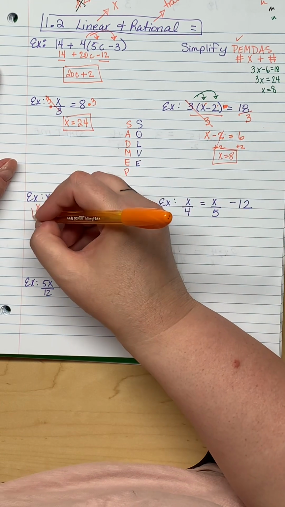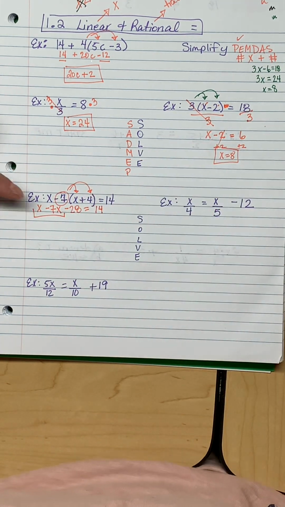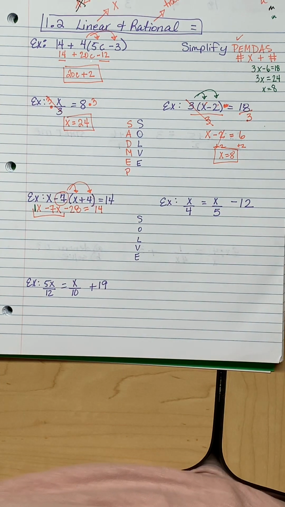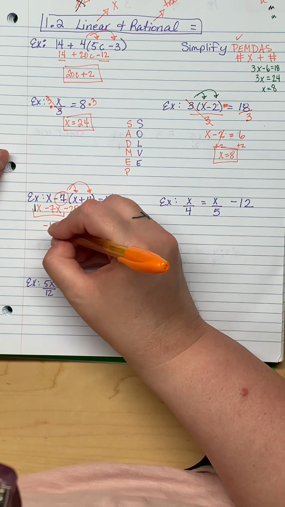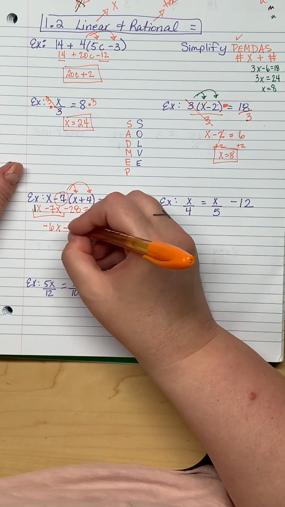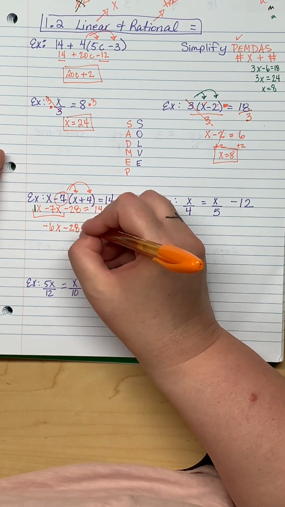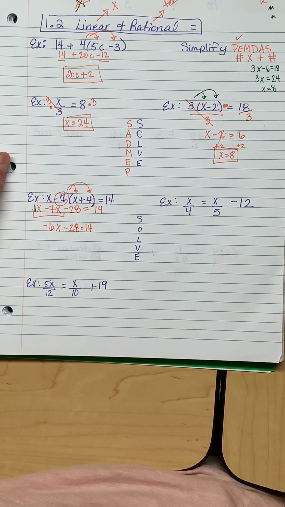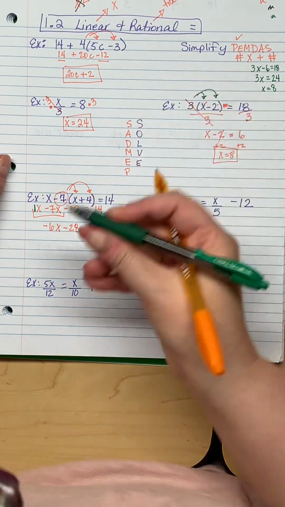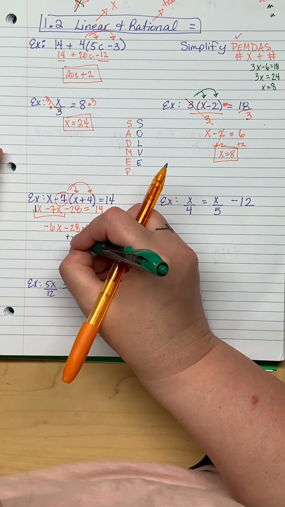Then we're going to combine like terms. And this naked X has my good friend 1 on it. So 1X minus 7X is -6X, keep that X. Minus 28 equals 14. Then let's go ahead and get rid of the subtraction. So plus 28.